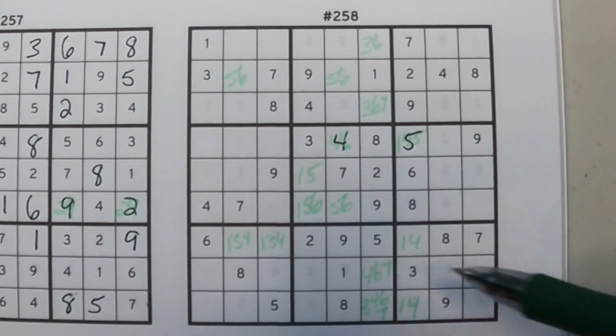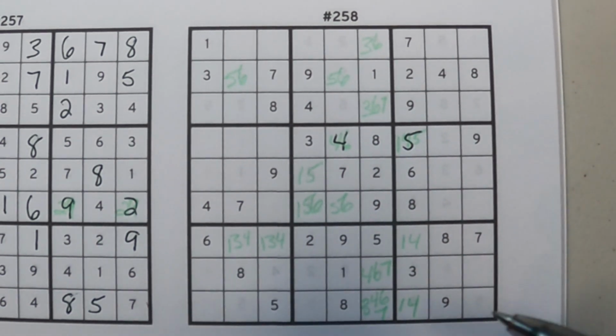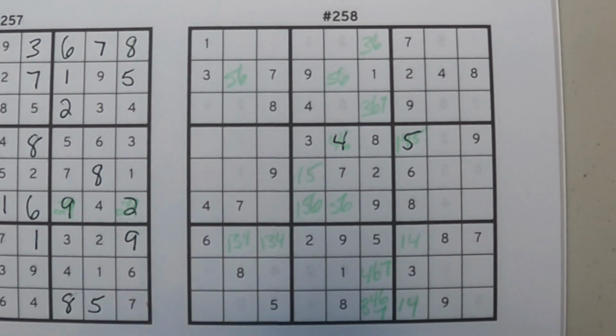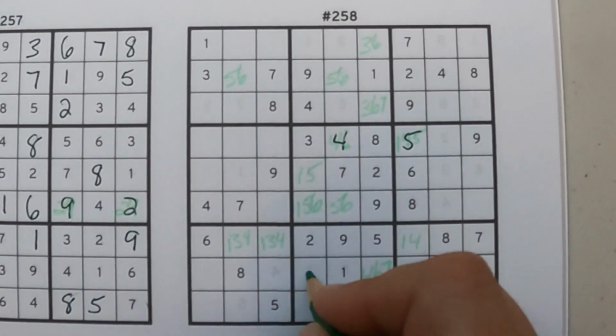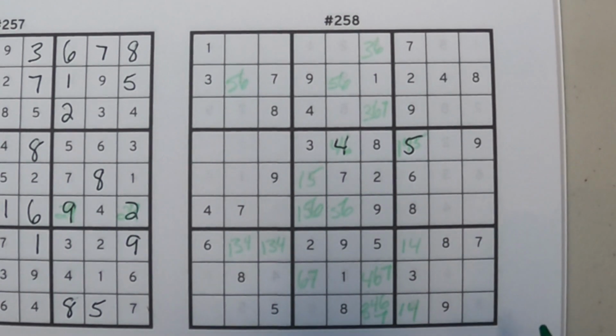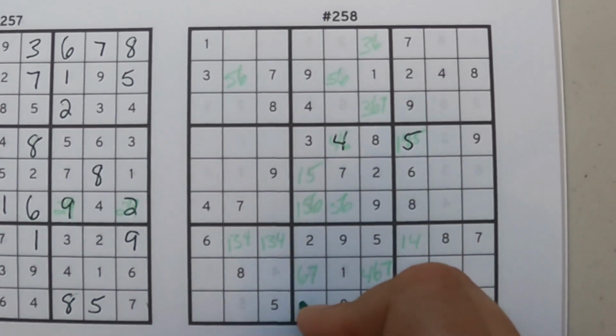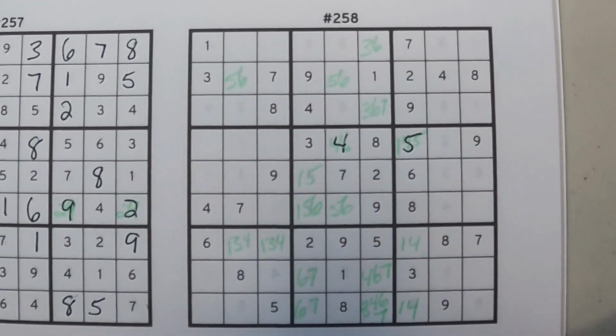For this box, we're missing 3, 4, 6, and 7. We've got a 3 and 4 here, so 6, 7. Same thing here, 6, 7.